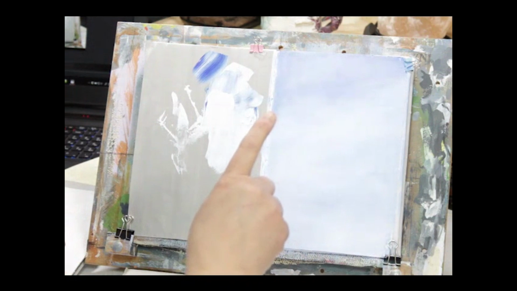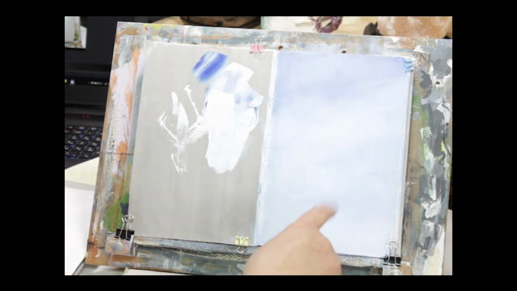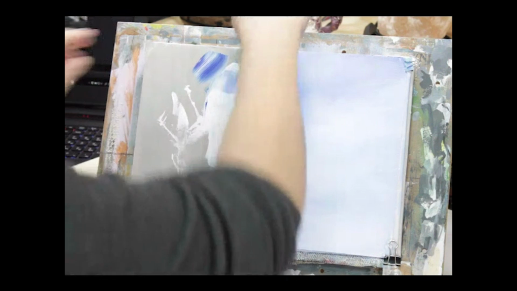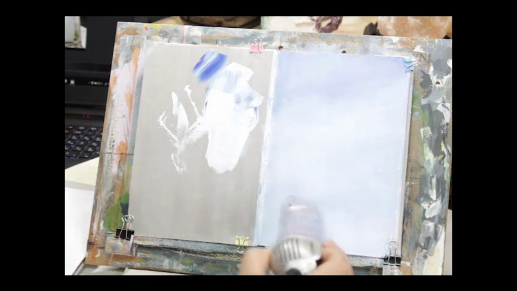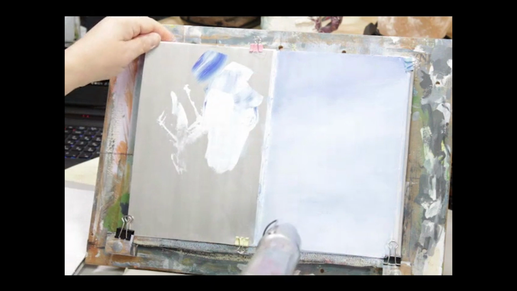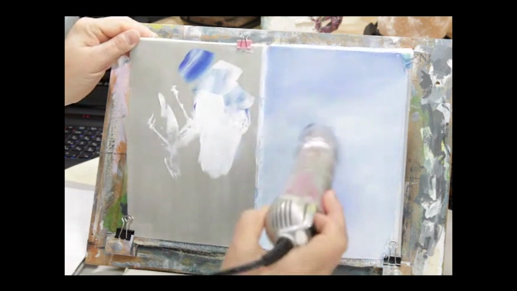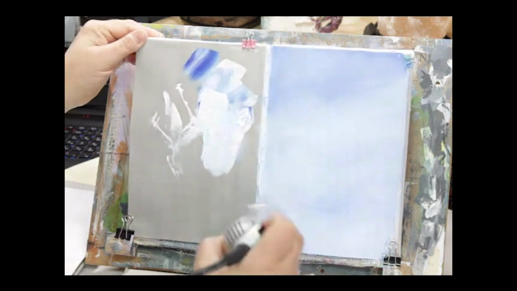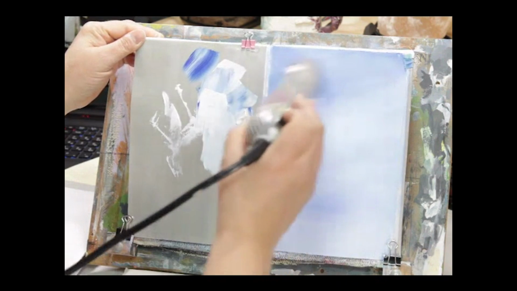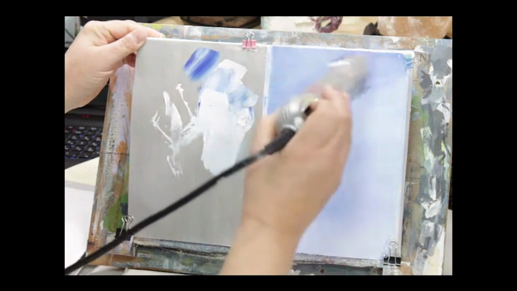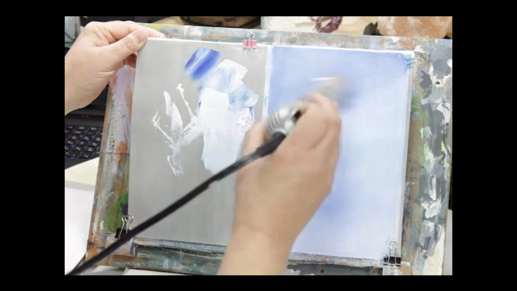So that has to dry. I already have a sky prepared. Let me just get my heat gun for a sec because I don't want this to pull off. And I don't know if this will show. As well, in the webinar, you're probably seeing the colors a little bit differently than what's on my screen, so there'll be photographs of the actual piece.